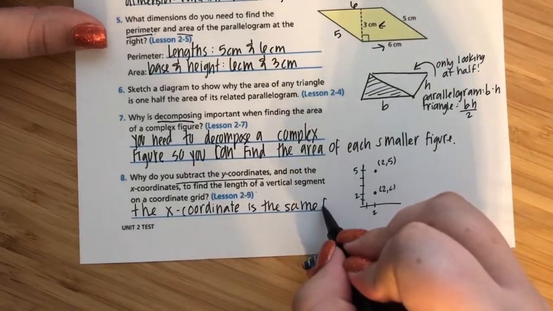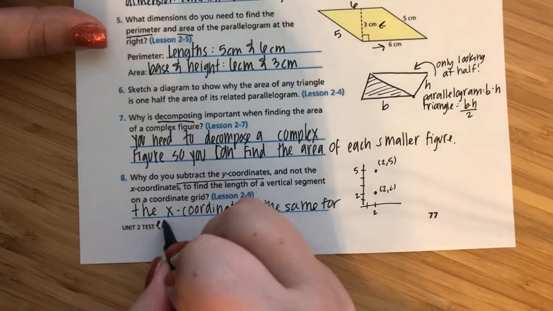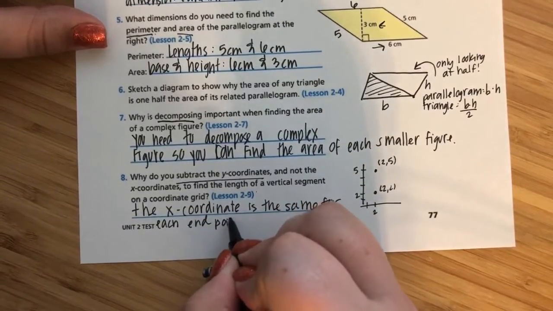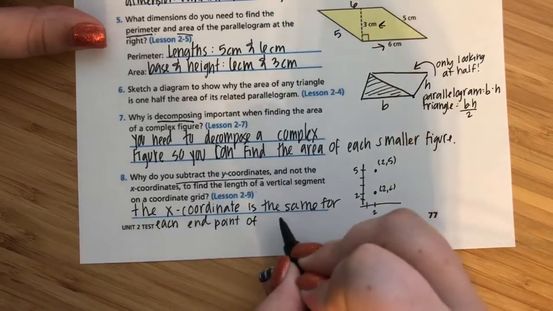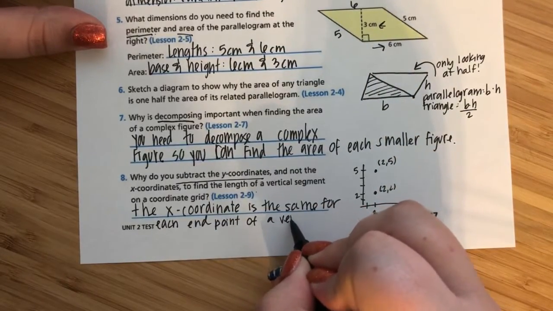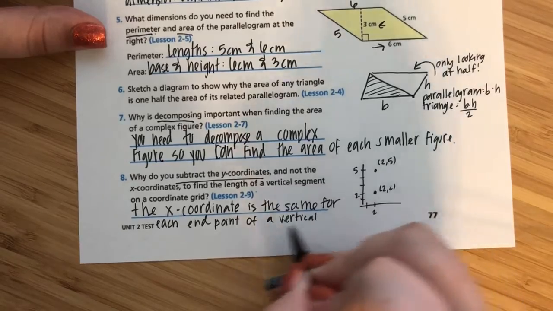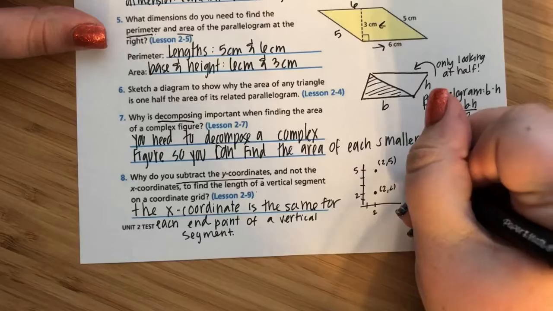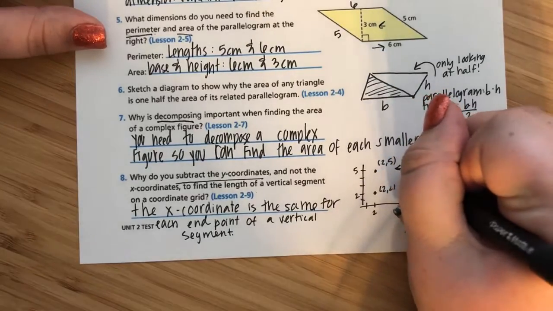So if I were to subtract the x's, it just wouldn't make sense because I would say 2 minus 2. But if I subtract the y, I would say 5 minus 2 and find that they're actually 3 units away from each other. The x coordinate is the same for each endpoint of this vertical segment, so it wouldn't make sense to subtract them.